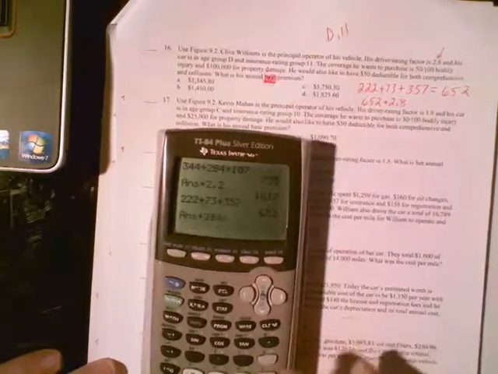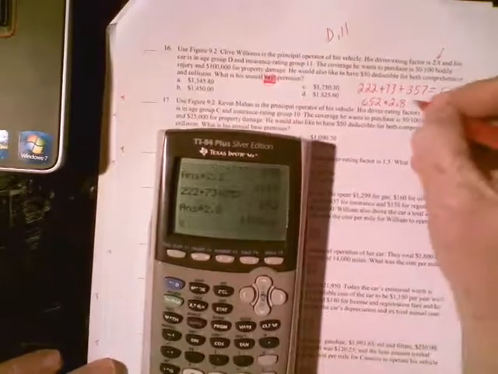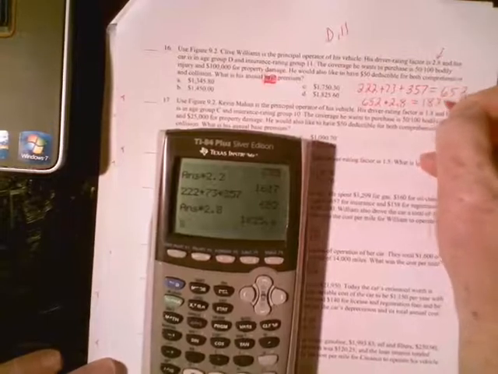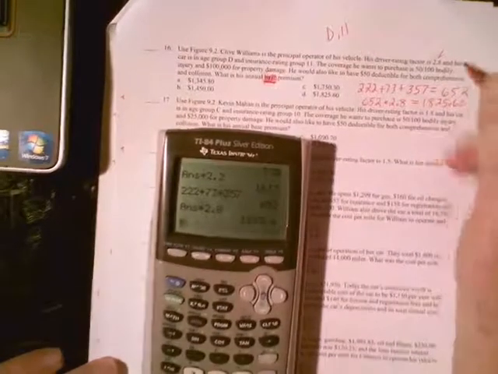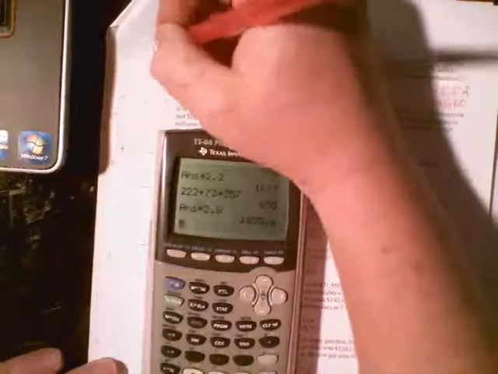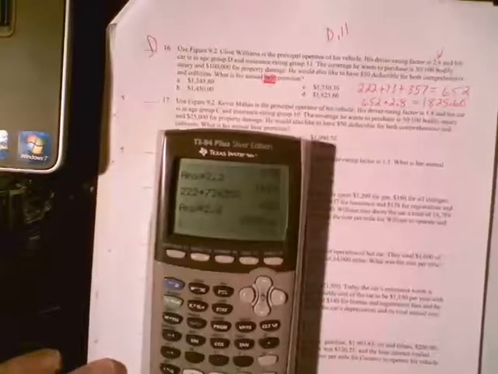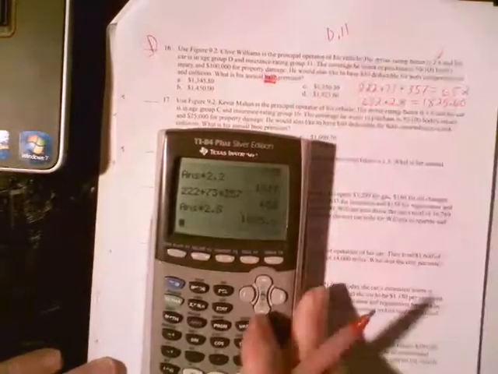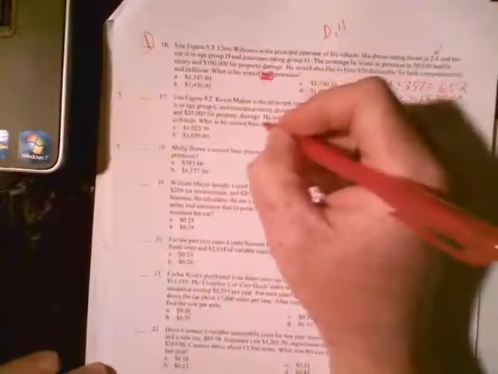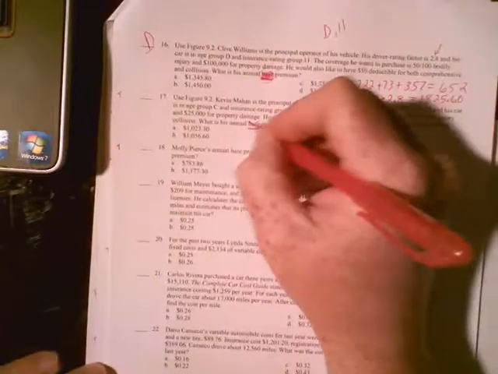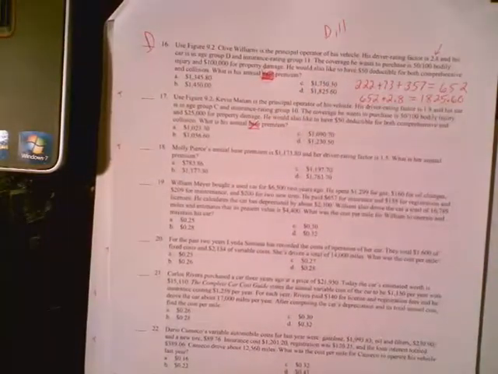So times 2.8, and I end up with $1,825.60, and that's letter D there. So I just typed it up wrong. That's where it says base there, and I think it might be the same thing here. Probably want to get rid of that base word right there.